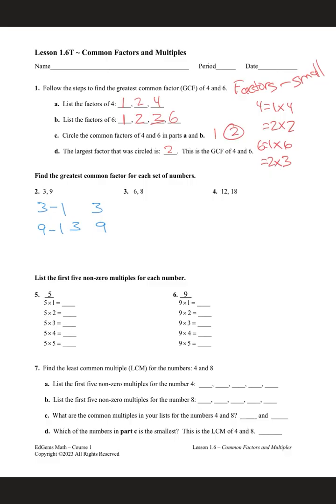What are the common factors? They have a 1 in common, and they have a 3 in common. Out of those two factors, which one's the biggest? That would be 3. So that's the greatest common factor.